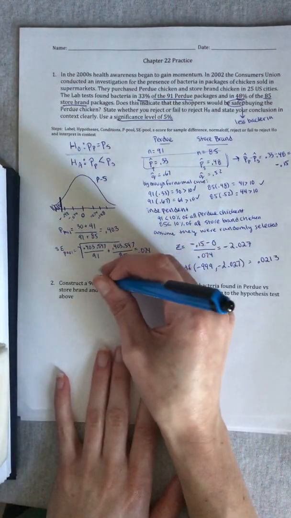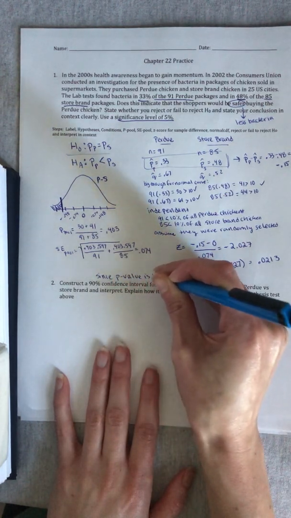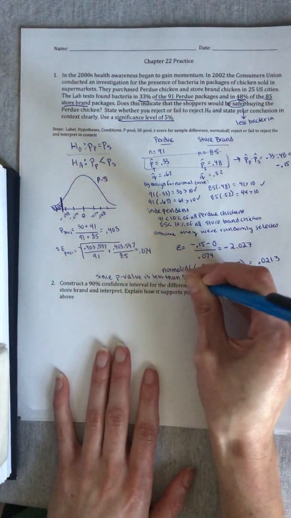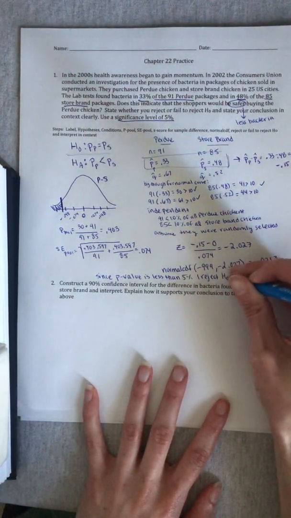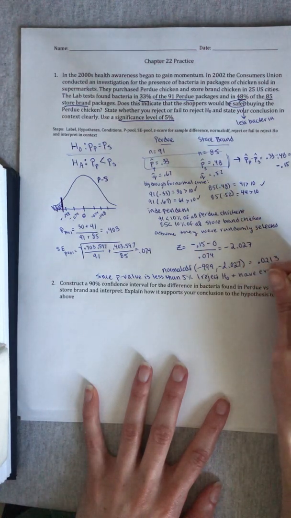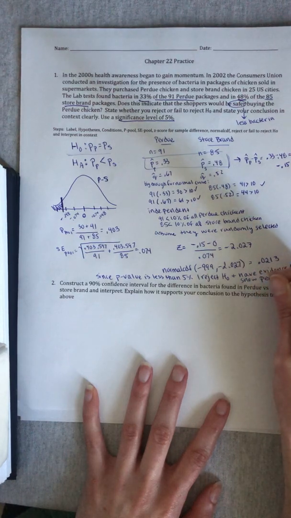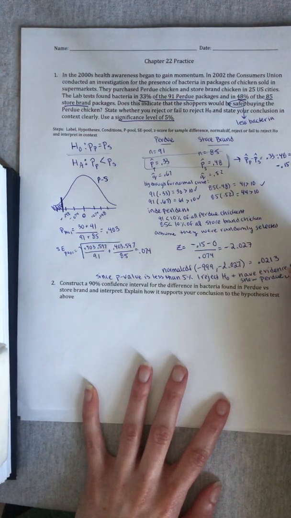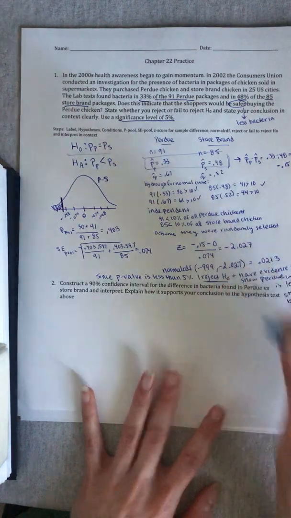So since the p-value is less than 5%, I reject H0 and have evidence to show Purdue with bacteria is less than store brand. So rejecting H0.